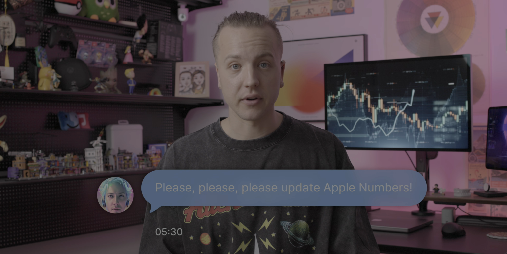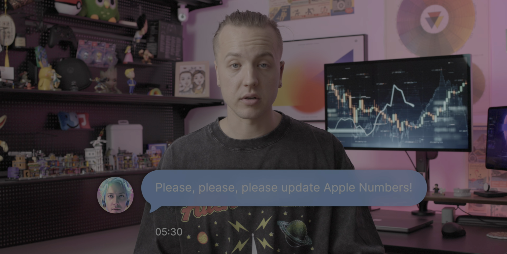I am really looking forward to Apple finally updating Apple Numbers for Liquid Glass and macOS Tahoe. Not sure if that's even going to happen at this point with Alan Dye being out the door. But my fingers are crossed, and I do hope at some point these drop-down pickers could be powered by a dynamic formula.